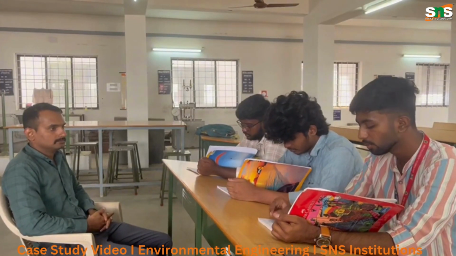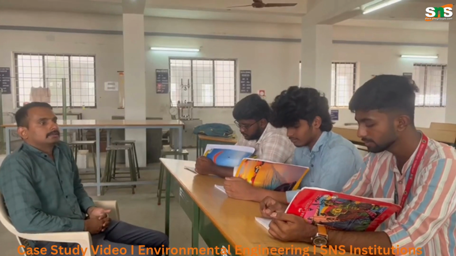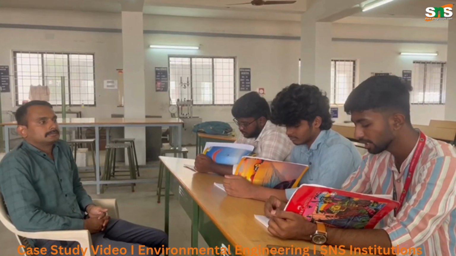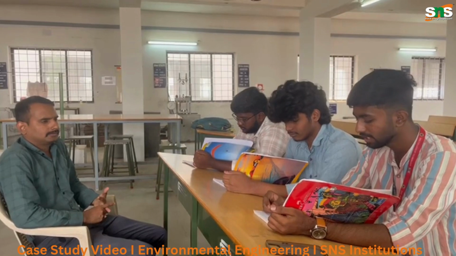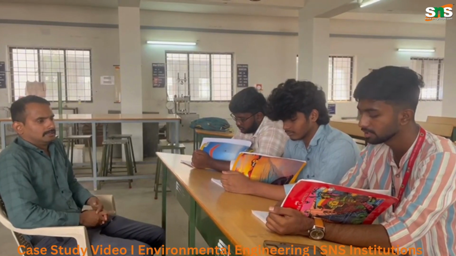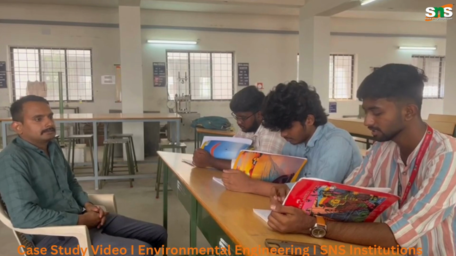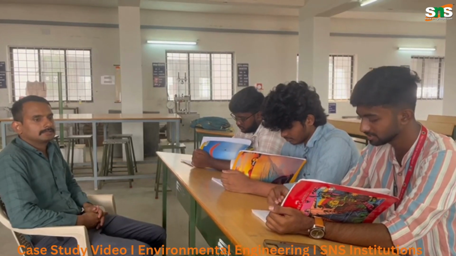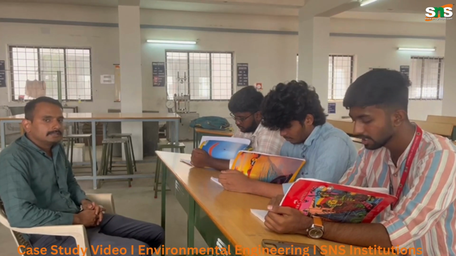Siruvani is famous for its naturally sweet water quality. The water supply project was developed mainly to provide clean and safe drinking water to the people of Coimbatore. The Siruvani dam is located near the forest region and supplies water through pipelines to the treatment plant and then to the city distribution system. The main reason for selecting Siruvani water as a drinking water source is its low dissolved salts and excellent taste. The treatment plant plays a major role in improving water quality before supplying it to the public.